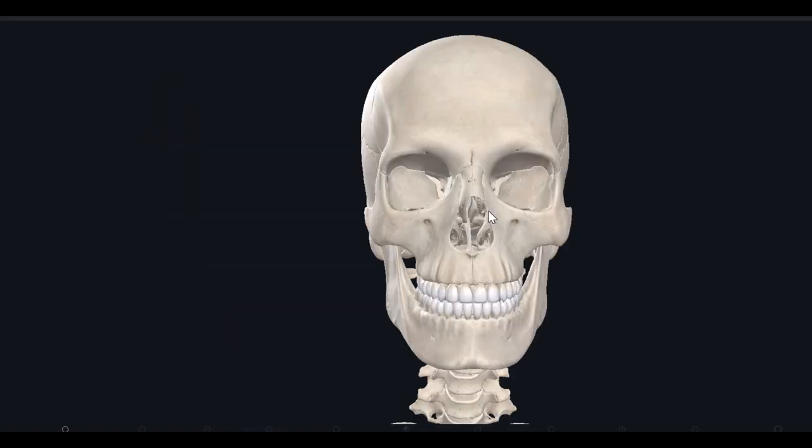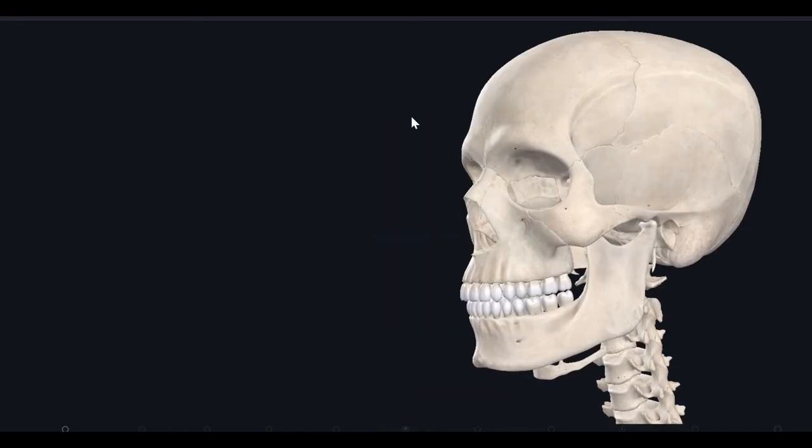Anatomically, the head has different views. This is the frontal view, called norma frontalis. This is the lateral view, called norma lateralis.